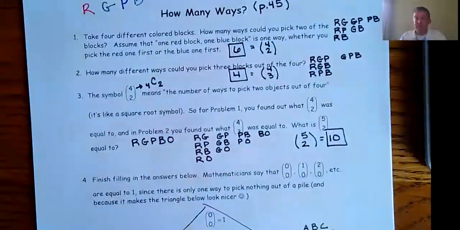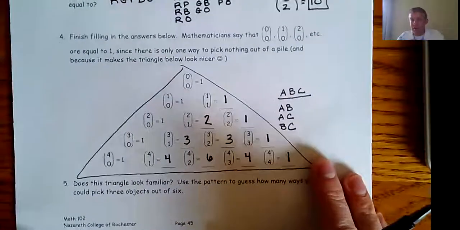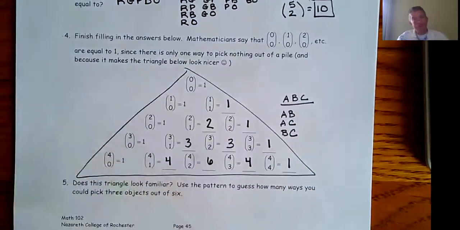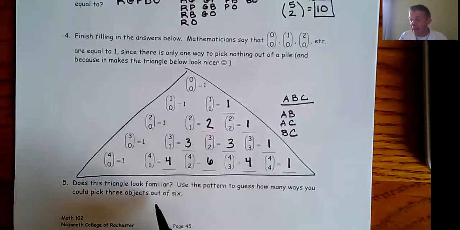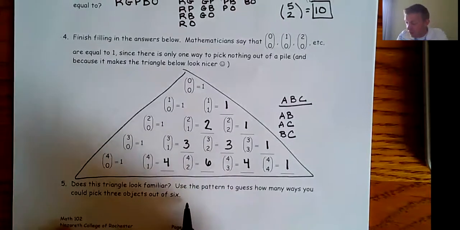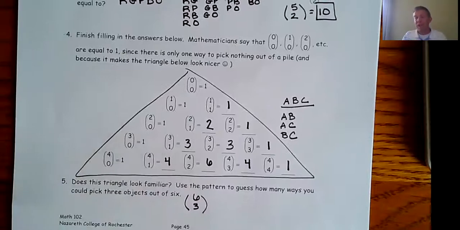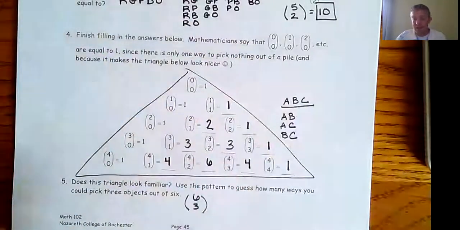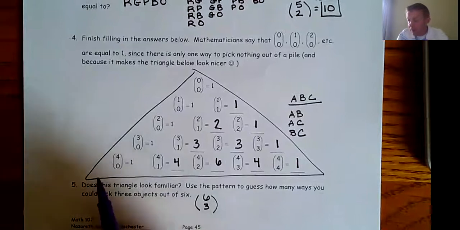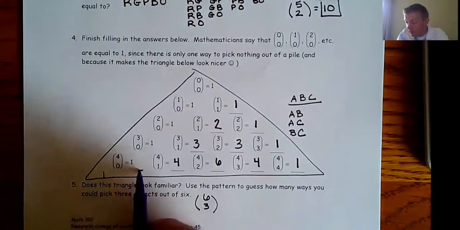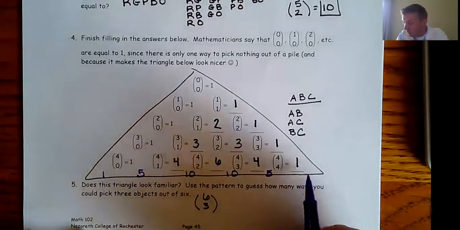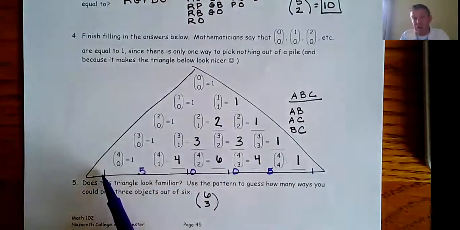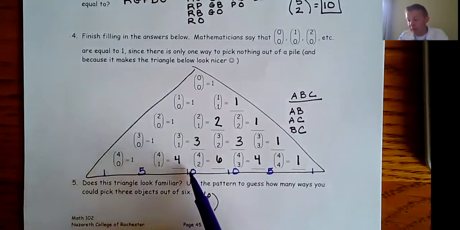The last part of this, back on page 45 here, the last part of number 5, does this triangle look familiar? Of course it does. It's what we've been doing all day. Use the pattern to guess how many ways you could pick 3 objects out of 6. So I want 6 choose 3. And we could write it out like this, or now I could use the triangle. I know the next row is going to be 1, 5, 10, 10, 5, 1. But this would be 5 choose 0, 5 choose 1, 5 choose 2.